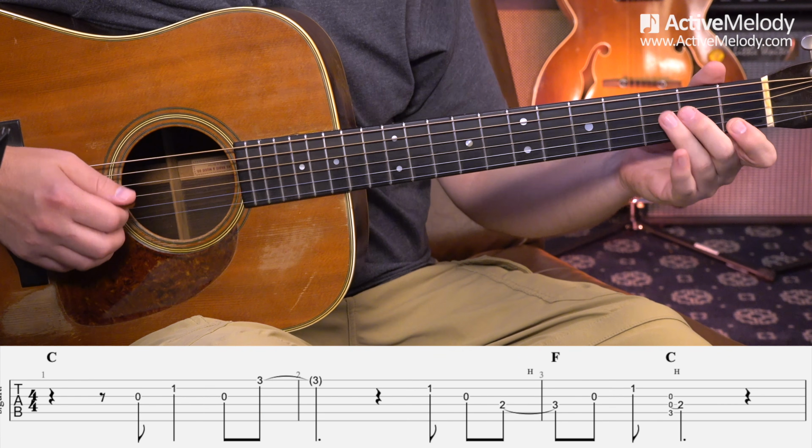Back to the C. All right, let's put on a slow version of the jam track. We'll put the tab up on the screen and play everything that we've learned so far. 1, 2, 3, 4.